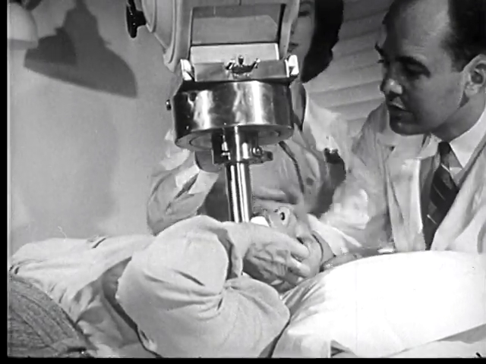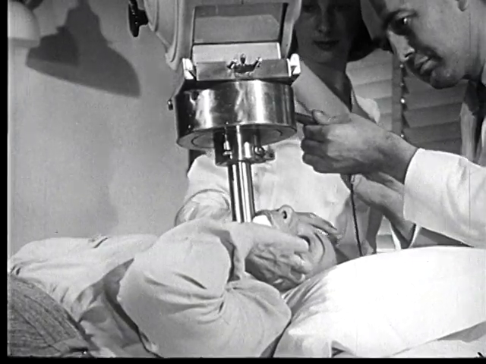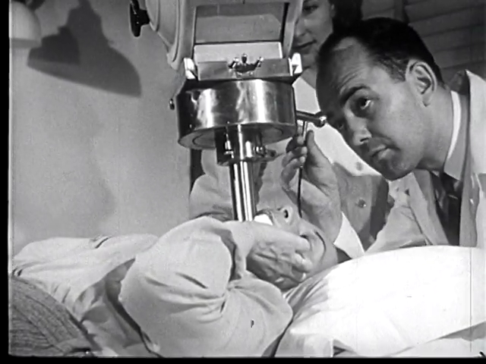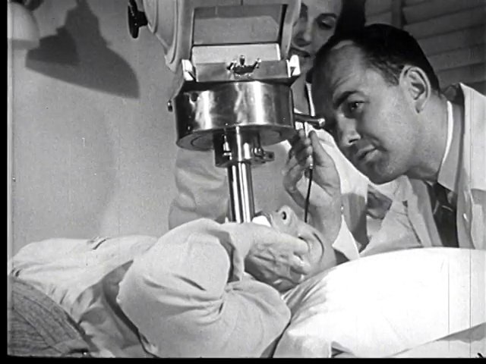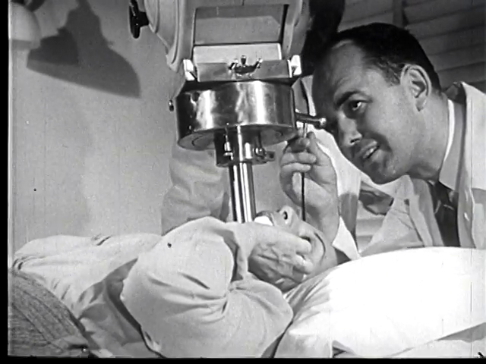The position of the cone is accurately checked by using a periscope. With it, the doctor can see if the malignant area lies in the path of the X-rays directly under the cone.